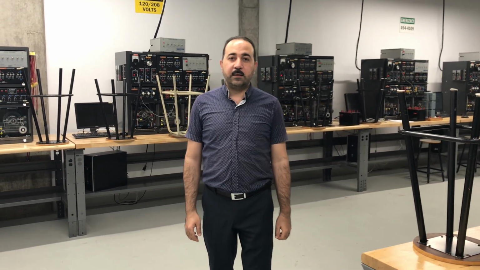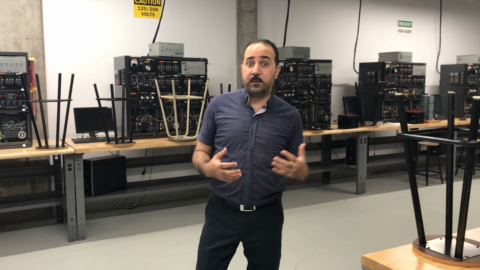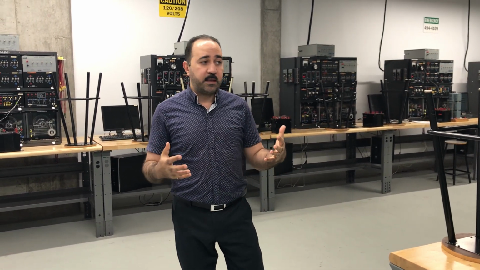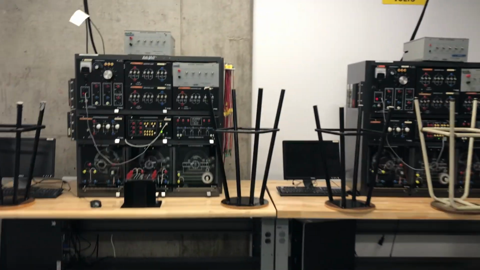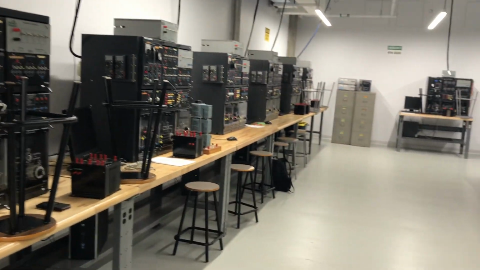Hi everyone. Today we are going to talk about our first experiment inside Power Systems Lab. In Power Systems Lab, as you are seeing, there are 14 different stations, and each station has the same components.